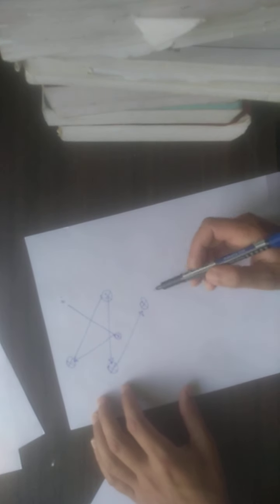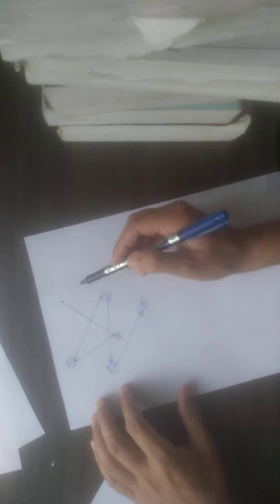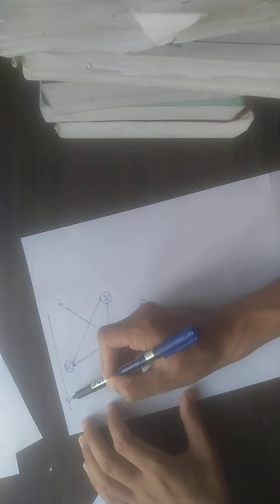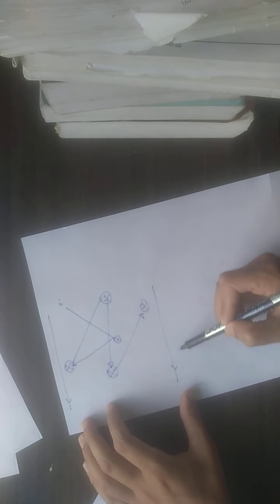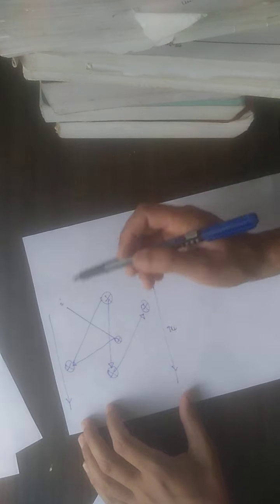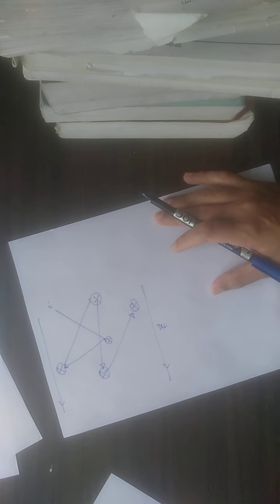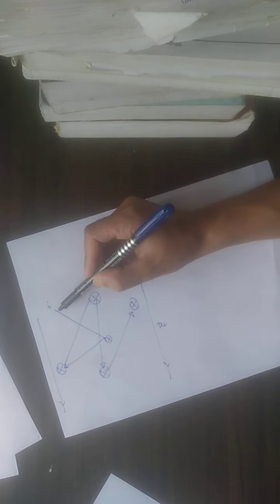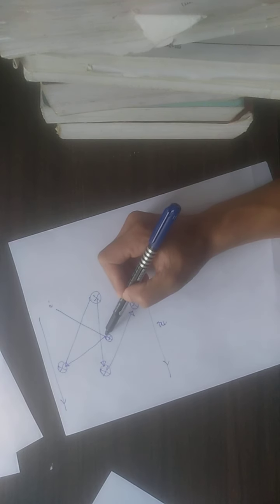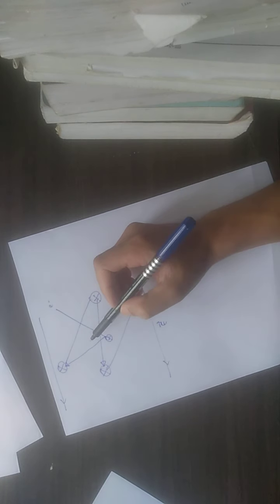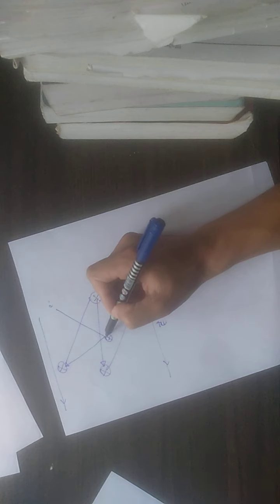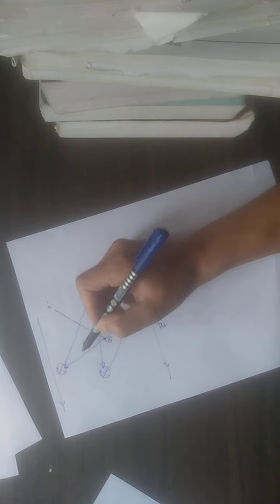It collides with an atom. So suppose this is some electric field here. Now suppose when an electron initially collides with an atom, it changes its trajectory and moves towards this direction.